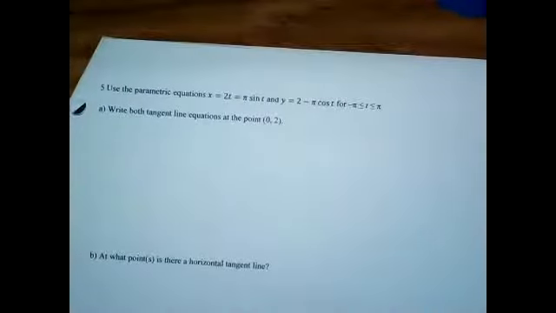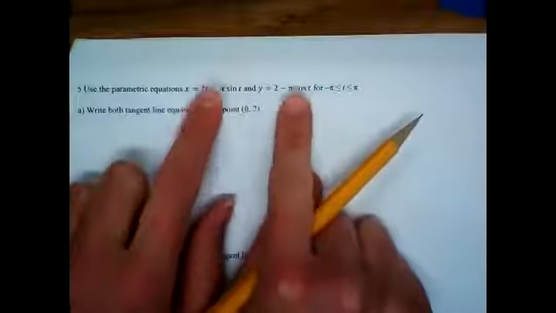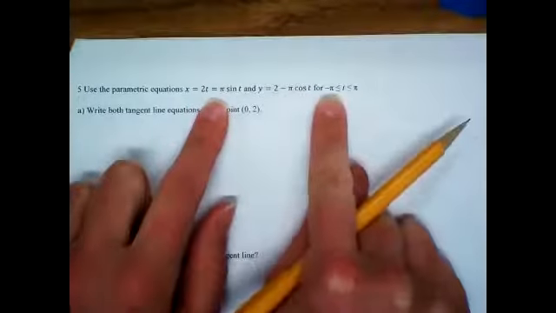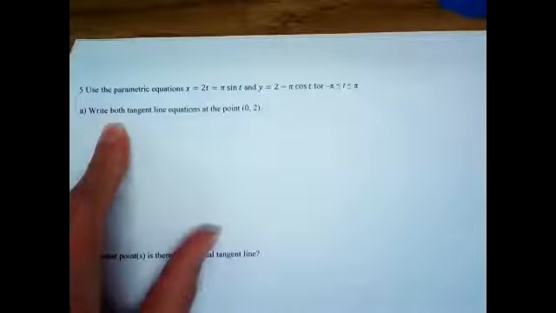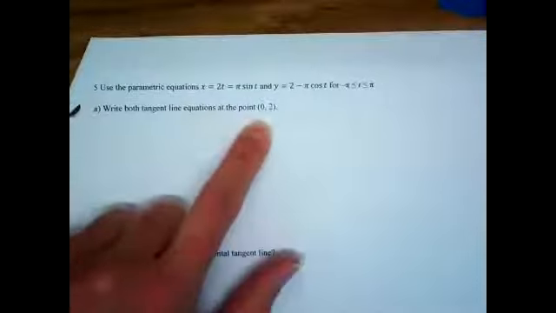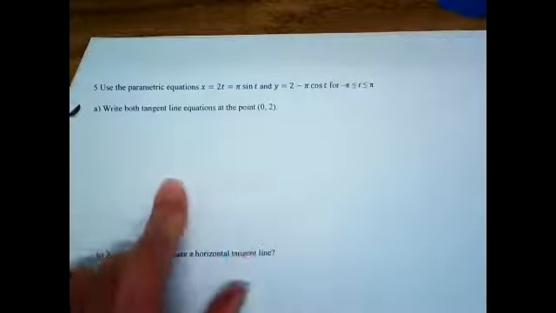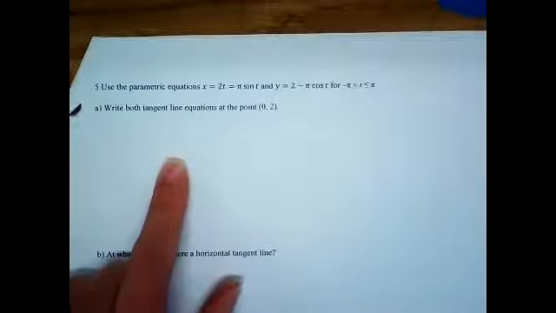I think this is the last one I put on here. This is a short lesson because if you can take a derivative, you can still take a derivative. All right, so we're going to use these two parametric equations. Time is from negative pi to positive pi. This says write both tangent line equations at the point (0, 2). We're going to write them, and then I want us to look at this one on the calculator because you can see there's actually going to be 2 tangent line equations at the same point.